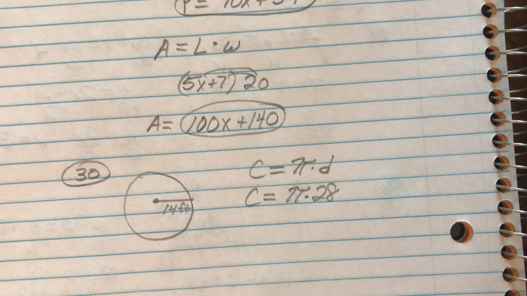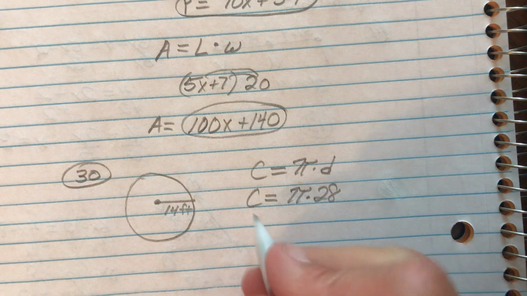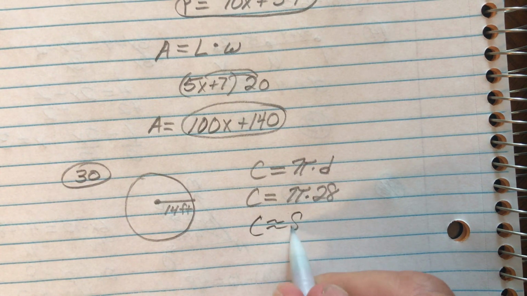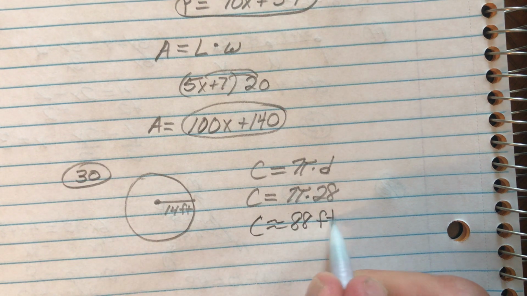28 times pi on a calculator is 87.96. Well, to the nearest tenth, it's about 88 feet.